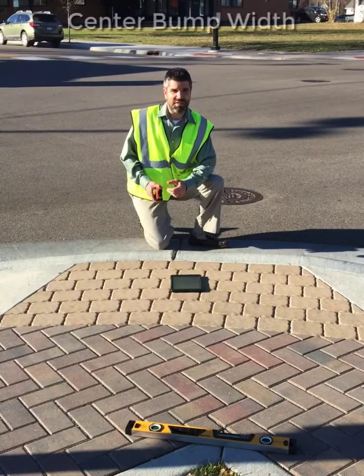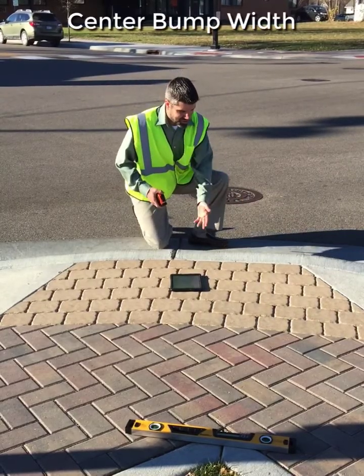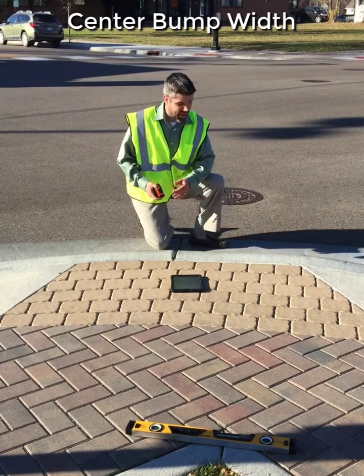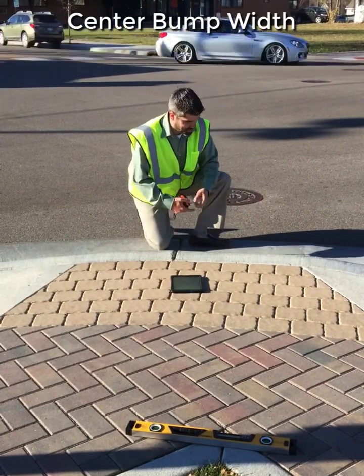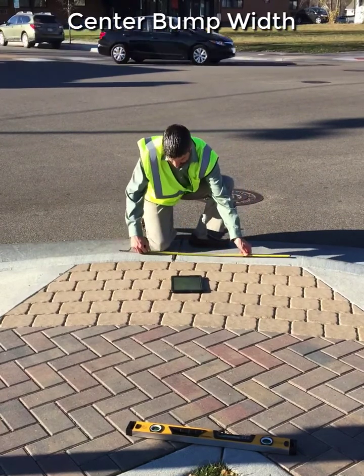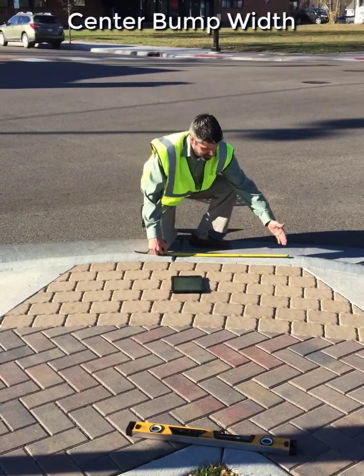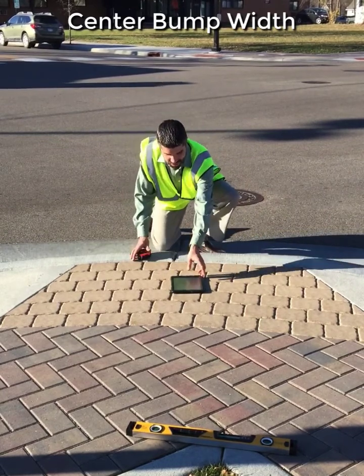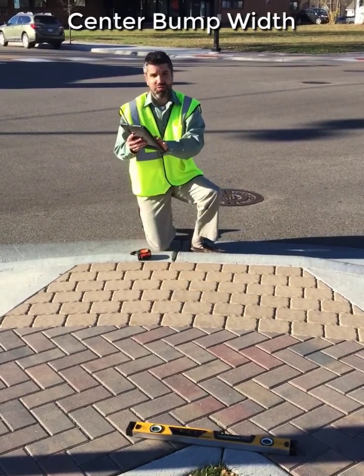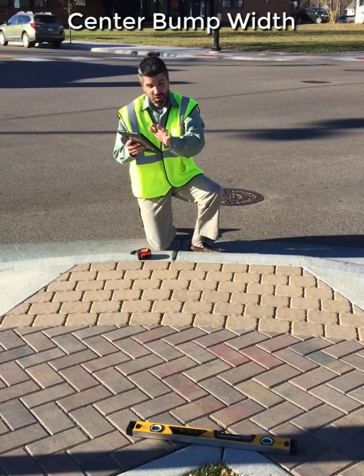The next measurement to take is the center bump width. That is the width of the curb in the center bump at its highest point. In that case, that width is from here to here, 30 inches. Enter that value into the app using the slider on the bottom of the screen, and like before, tap on the button when complete.